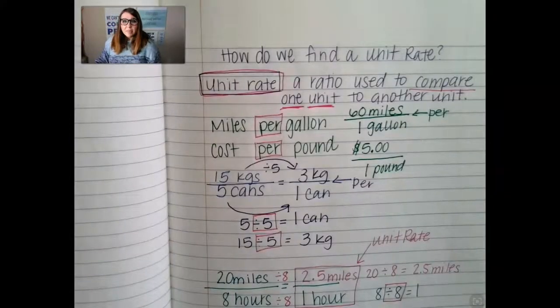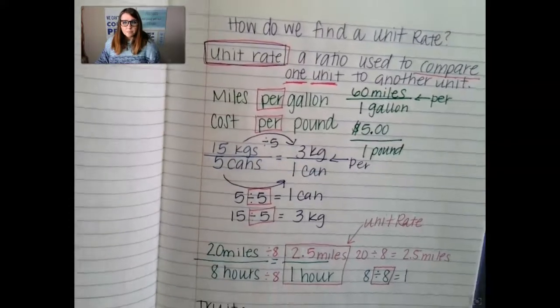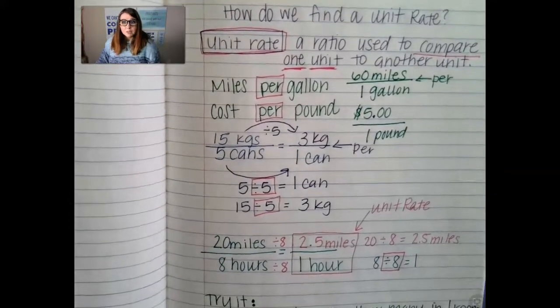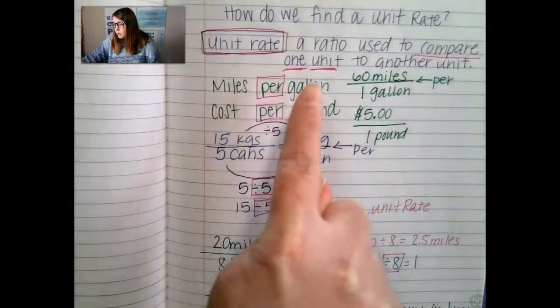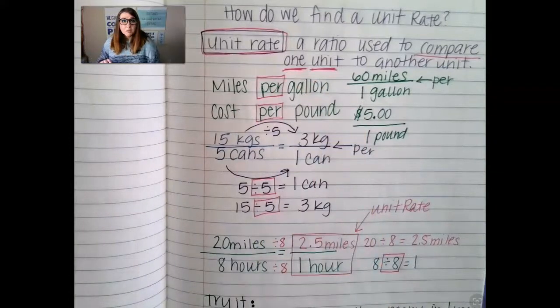Then we talked about, oops, I skipped a page. Okay, then we talked about unit rate. Unit rate is a comparison of a unit to one thing, like miles per gallon, so how much you could go with 1 gallon of gas. So it's always a bottom number of 1. That's how we know we have a unit rate. The 1 is always on the bottom.